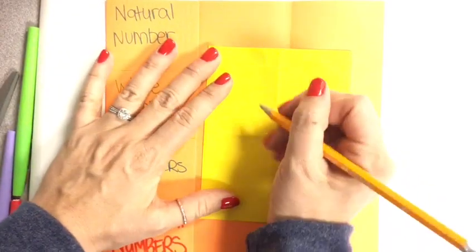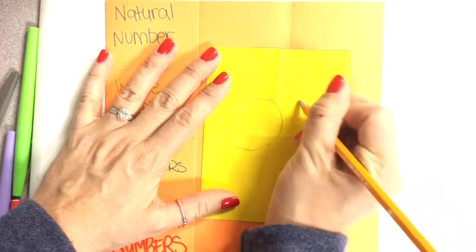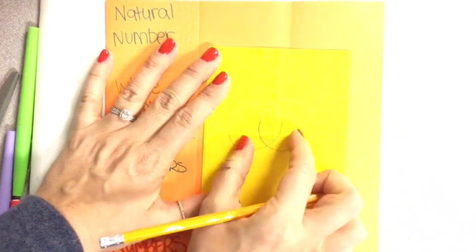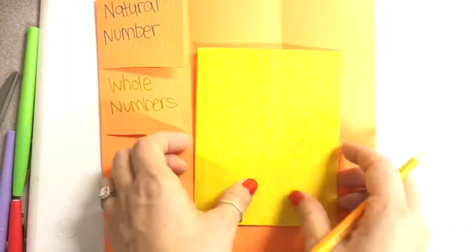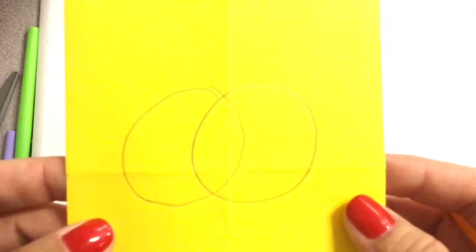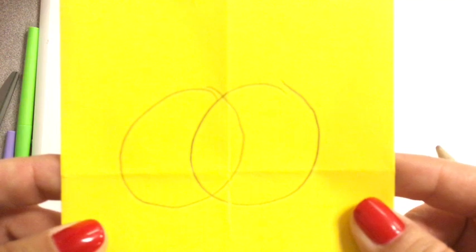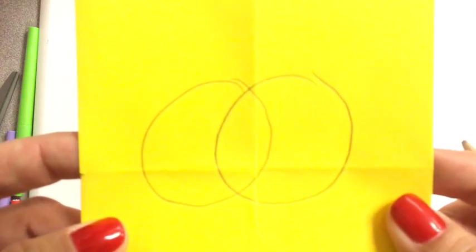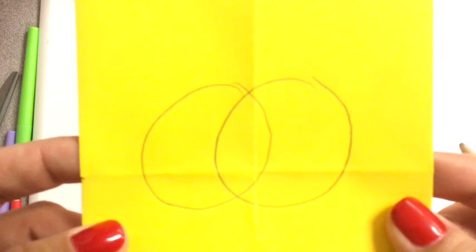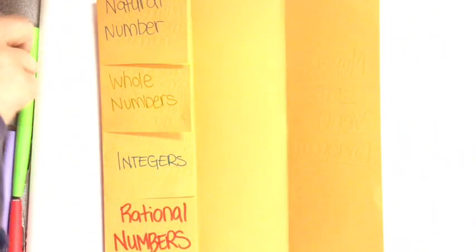So typically when you are told to create a Venn diagram, students would immediately maybe make a Venn diagram that looks like this, where you're comparing two things. In this case, we're not actually just comparing two things, and they don't all have exact similarities and differences. So I'm going to explain what that means. We're going to start with rational numbers.